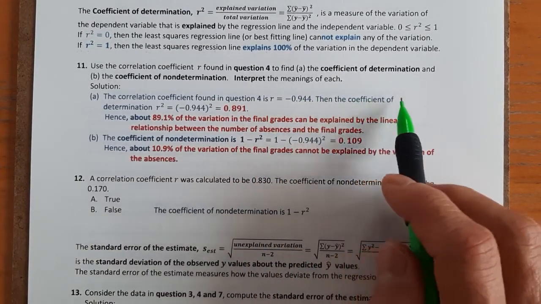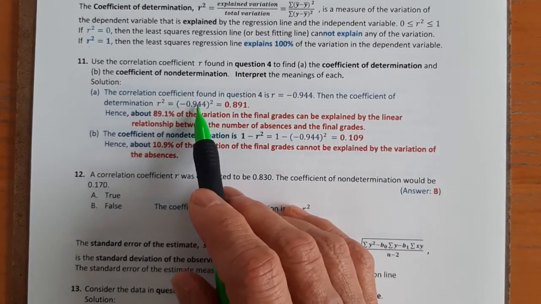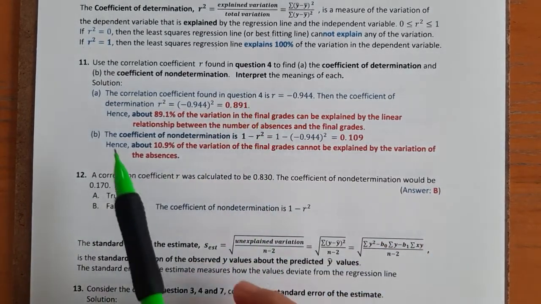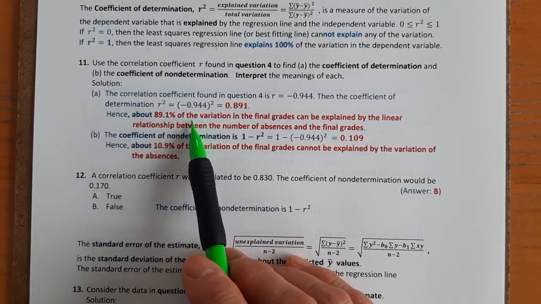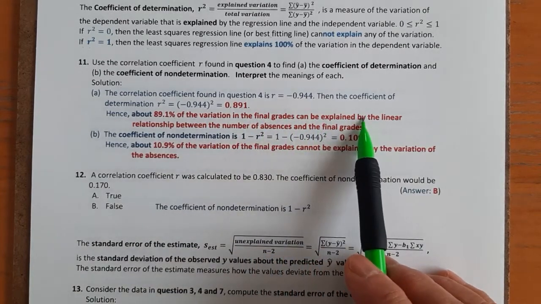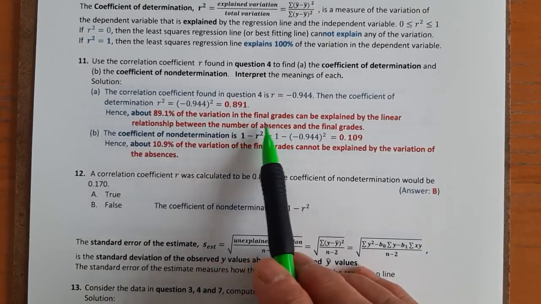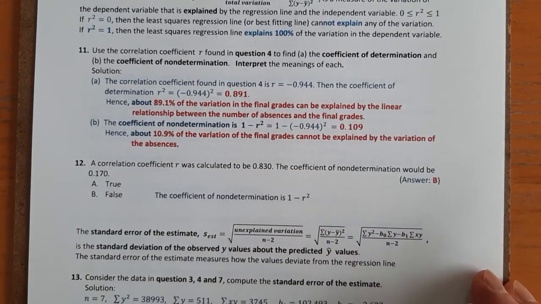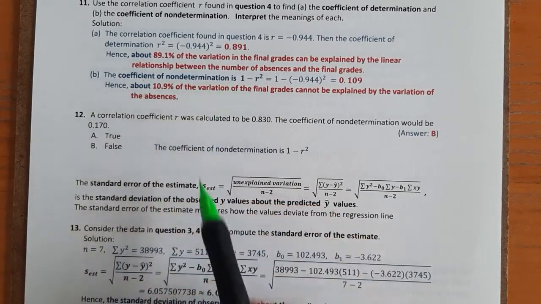Then the coefficient of determination is R squared. So R is negative 0.944 squared. You get 0.891. So we say about 89.1% of the variation in the final grades can be explained by the linear relationship between the number of absences and the final grades. Part B, find the coefficient of non-determination.